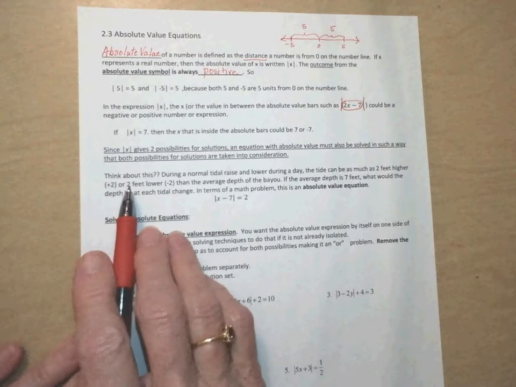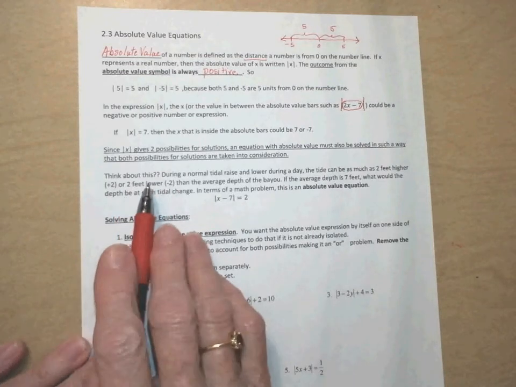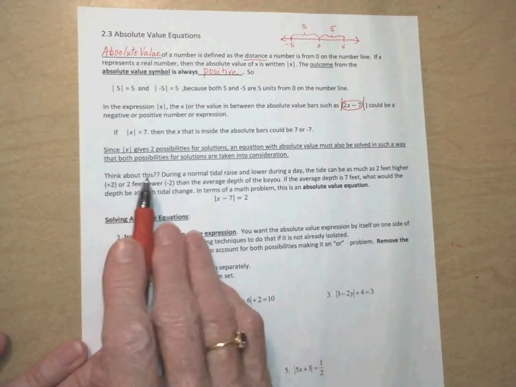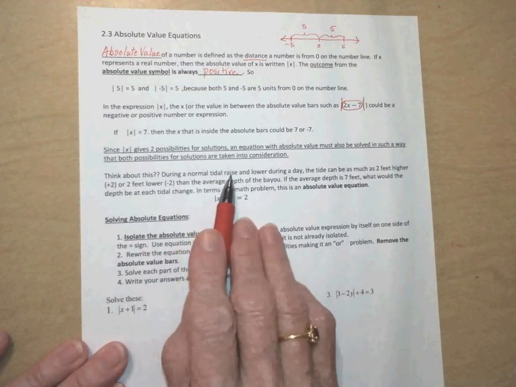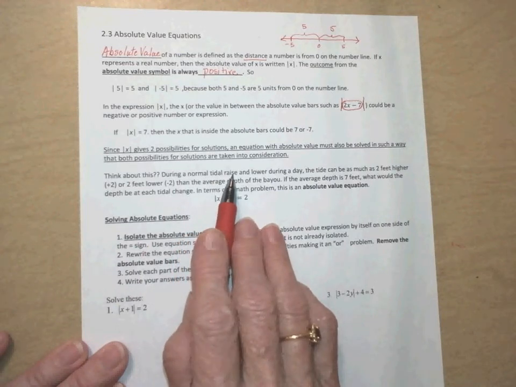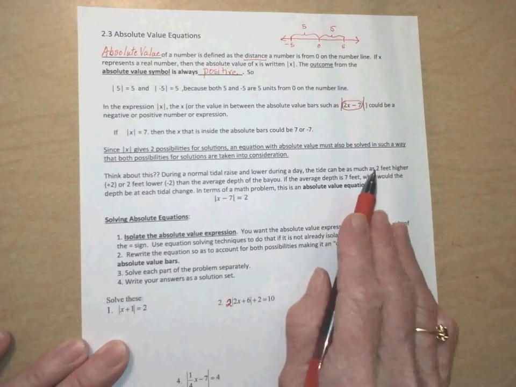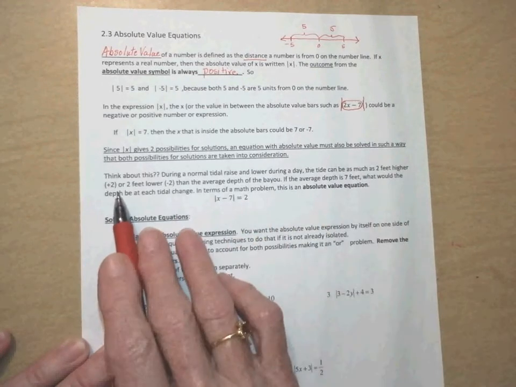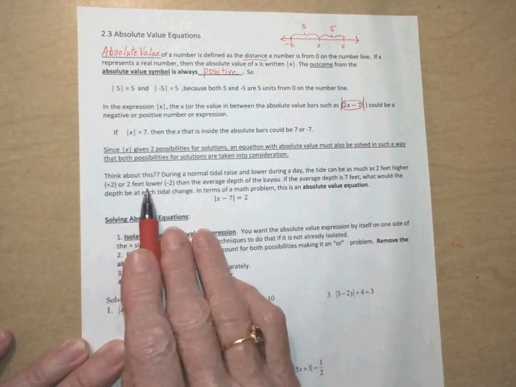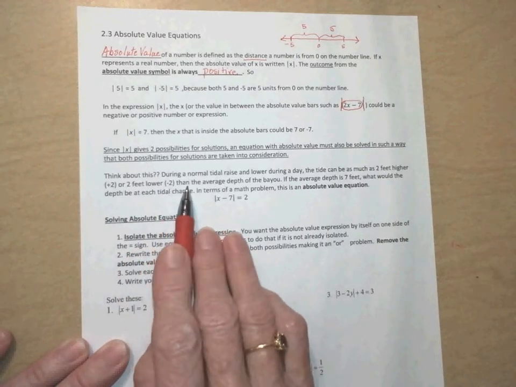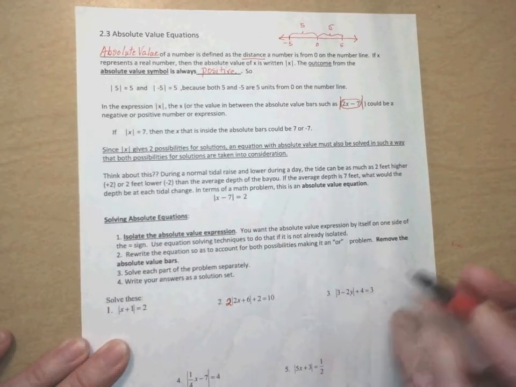Now here's how the equations kind of work in for it. So think about this. During a normal tidal raise and lower during a day, the tide can be as much as 2 feet higher, that would be a positive 2, or 2 feet lower, negative 2, than the average depth of the bayou.